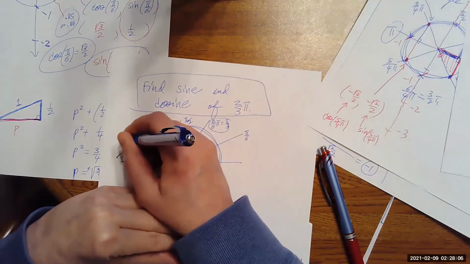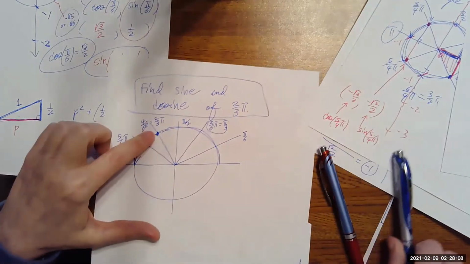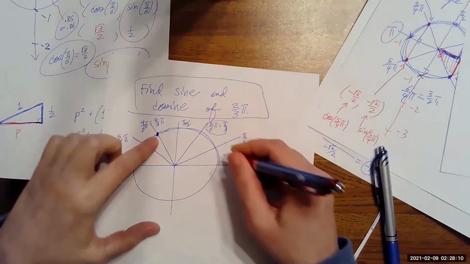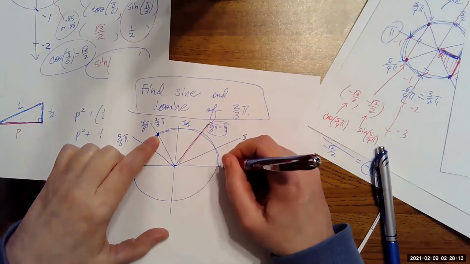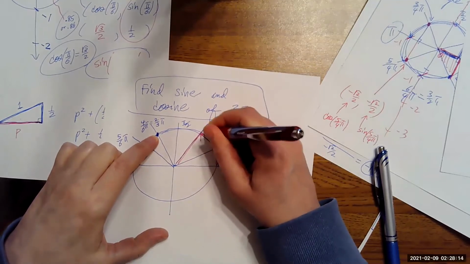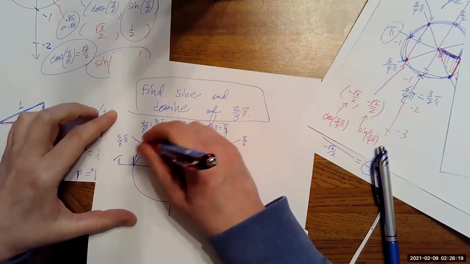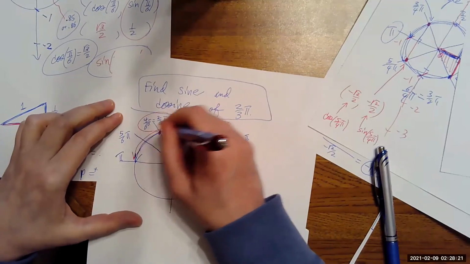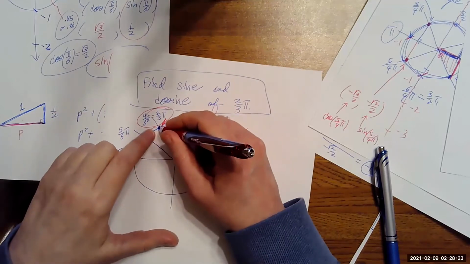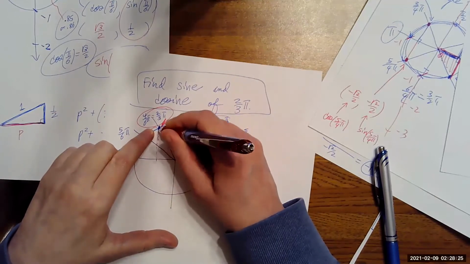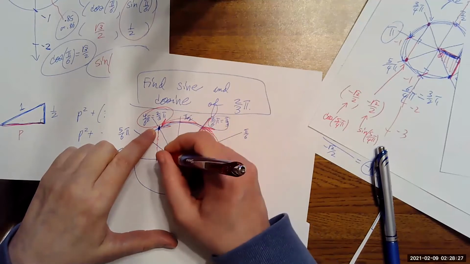And 5/6 pi and 6/6 pi. So right here, that would be 1/3 of pi, another third of pi, and another third of pi. So right here is where we locate the angle in radian measure, 2/3 pi.